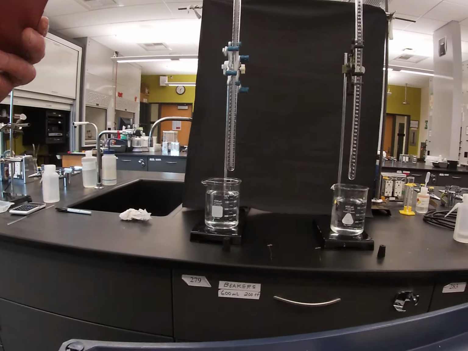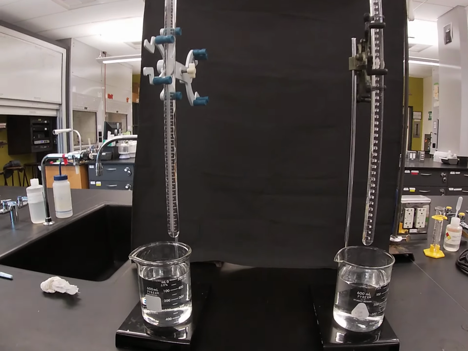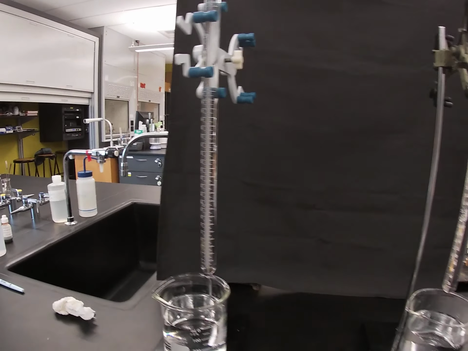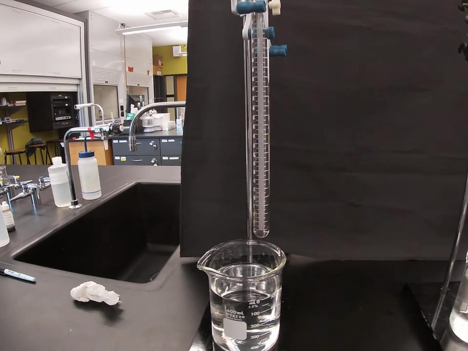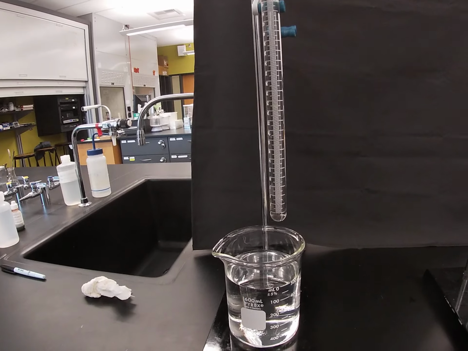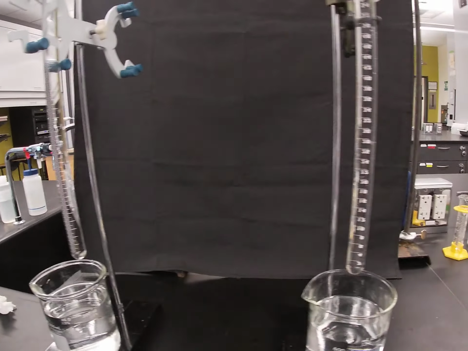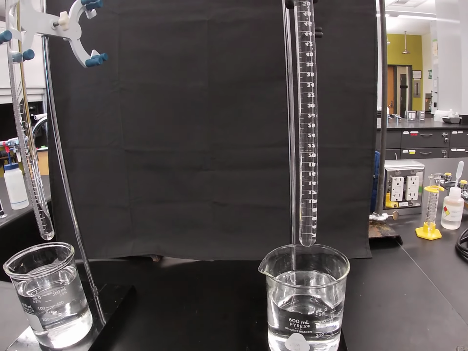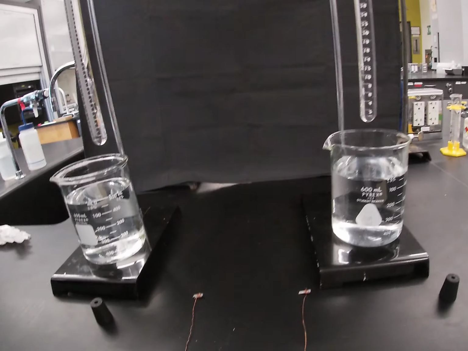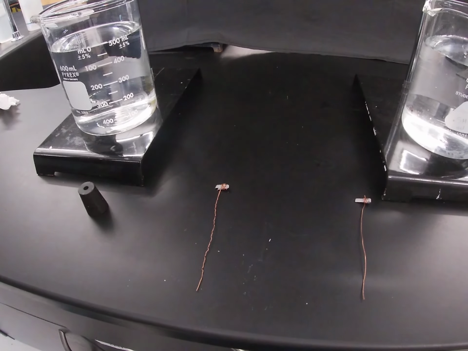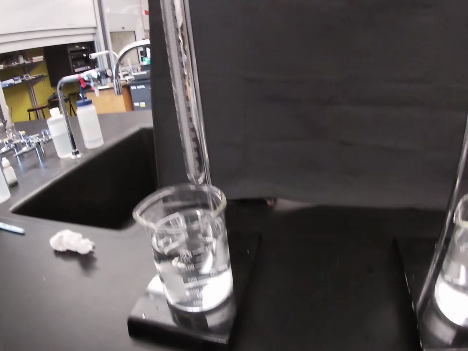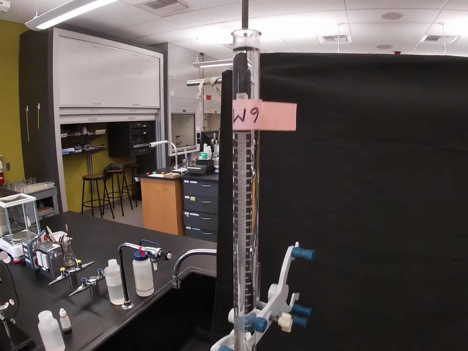Set up here are two gas collection tubes, one of which contains relatively concentrated hydrochloric acid, 6 molar, and the other contains a relatively dilute hydrochloric acid, about 1 molar. Here on the bench top are the two little pieces of magnesium that I'm going to use. I'm going to insert those into the gas collection tubes at the top.